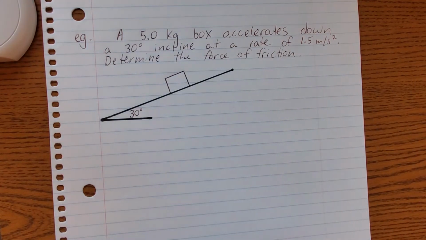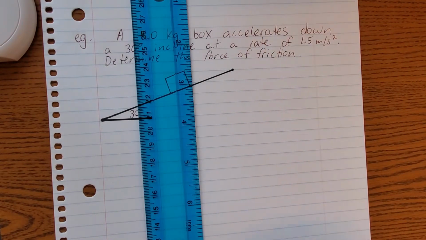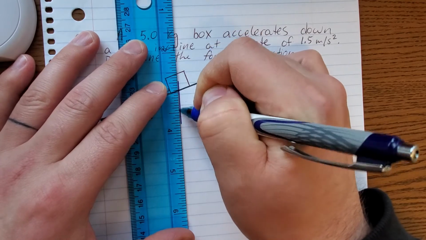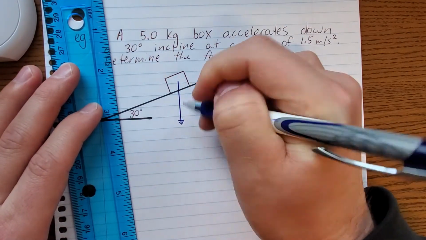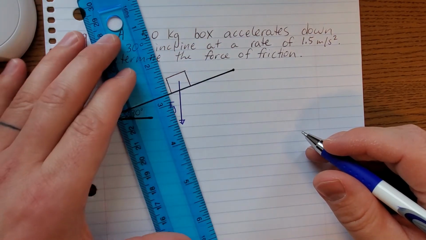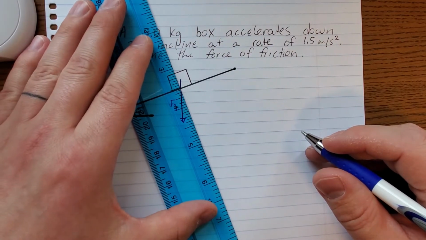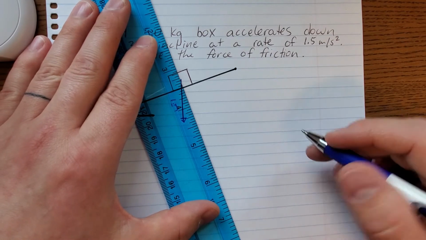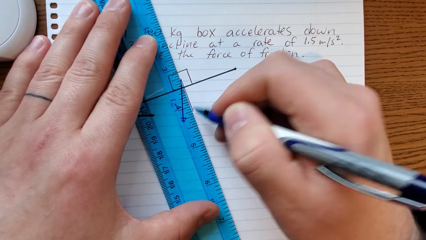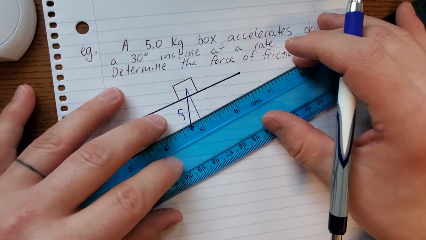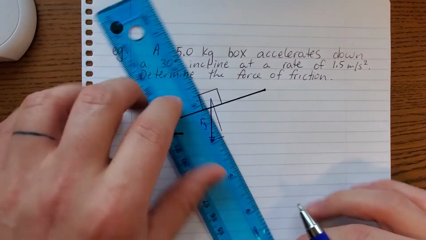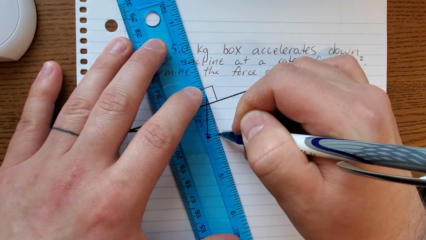As always, we need to identify all the forces acting on this. Since I'm on video, I'm using a ruler. That's rare. Here's the gravitational force, always straight down. Then there's going to be a perpendicular force. I'm breaking the gravitational force into its components here. So there's perpendicular. Here comes the parallel. I'll make sure they meet. I'm trying to make this look nice.